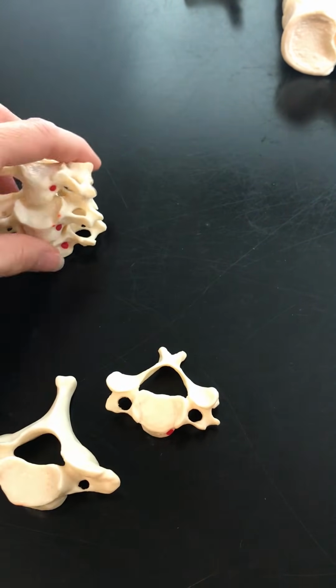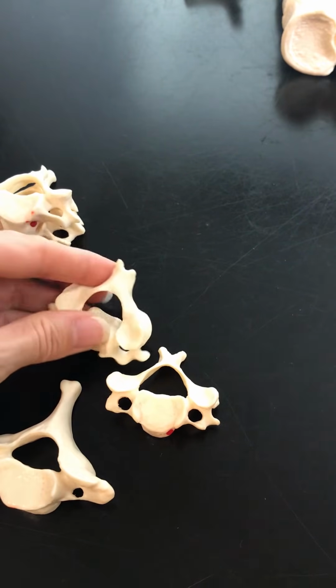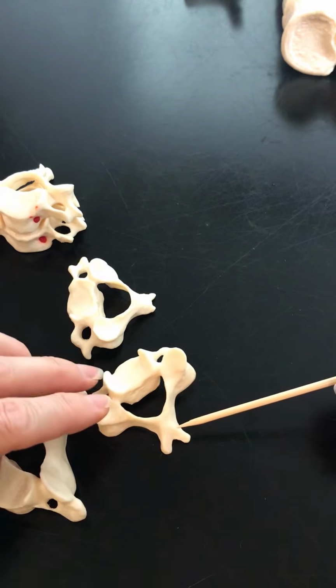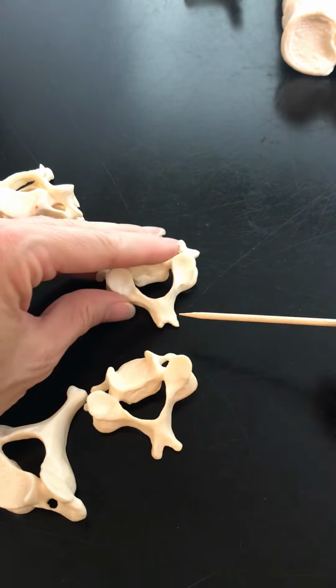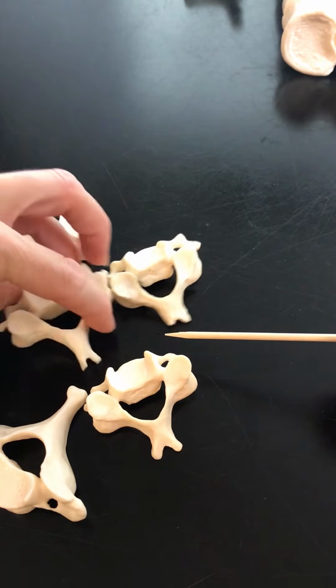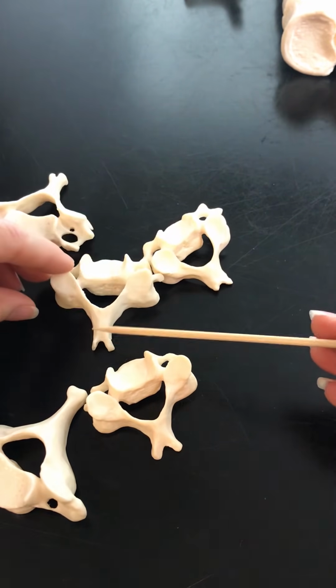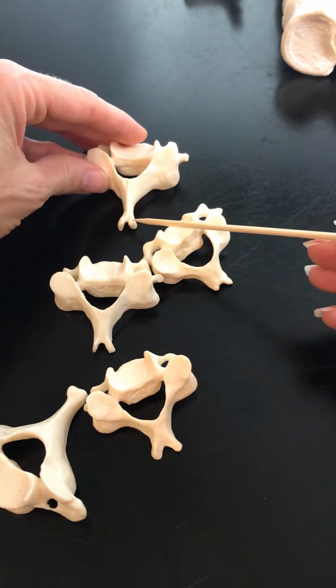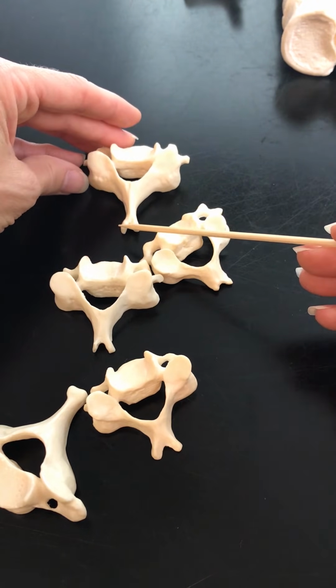Other identifying features of the cervical vertebra include the spinous process, which is forked. This is also termed bifid because there's two parts or two smaller processes that come off of it.